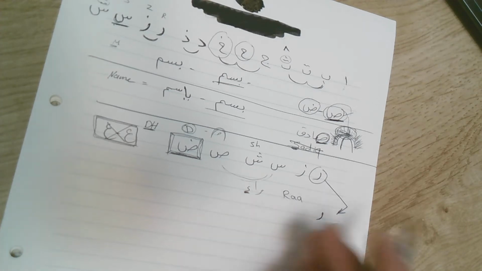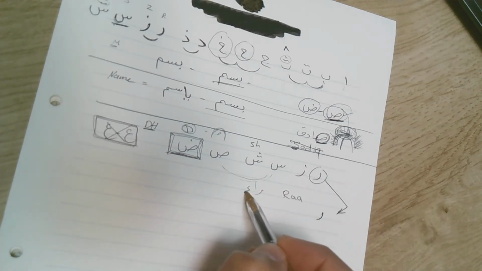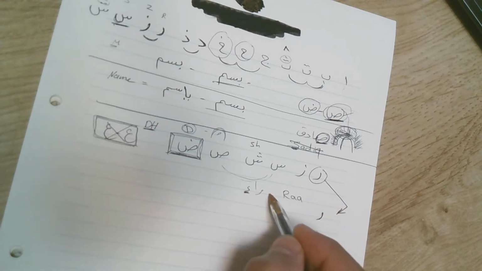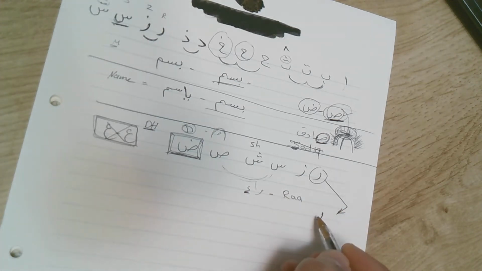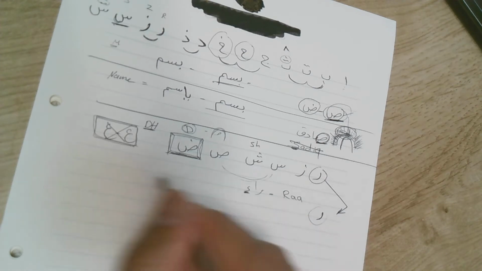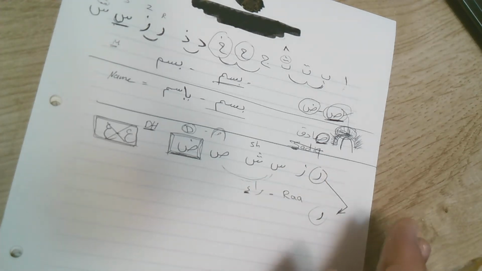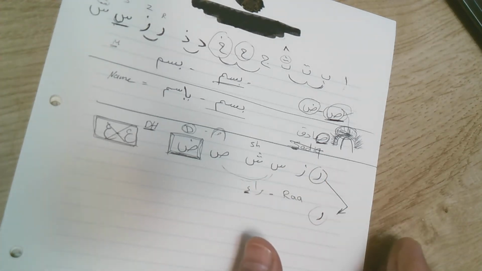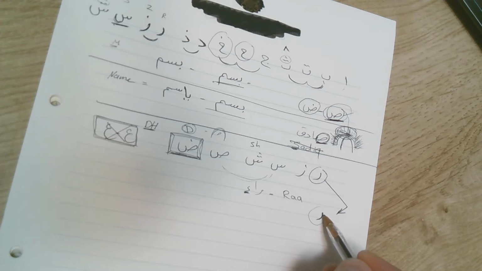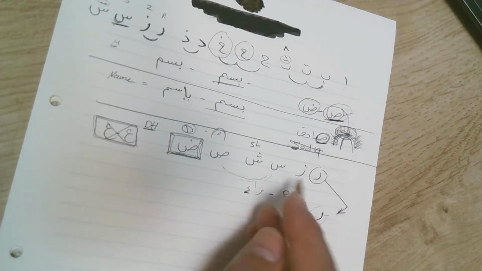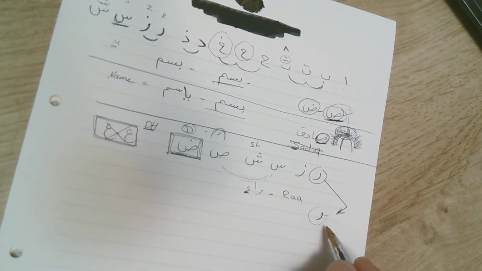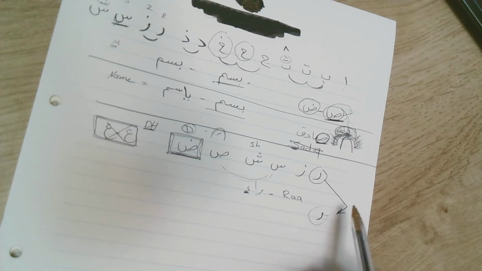Hamza, this Hamza, Ra. This is the free form. Ra is one of the letters that doesn't accept connection after it. So it could be connected before: if there is any letter before it, it can be connected, but after it, no. Same as Alif.